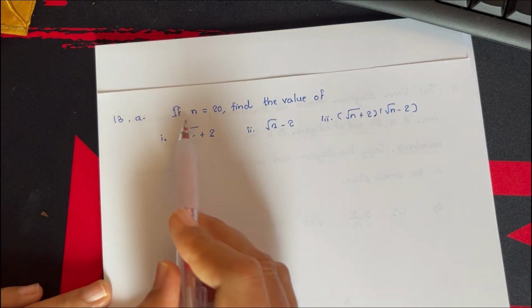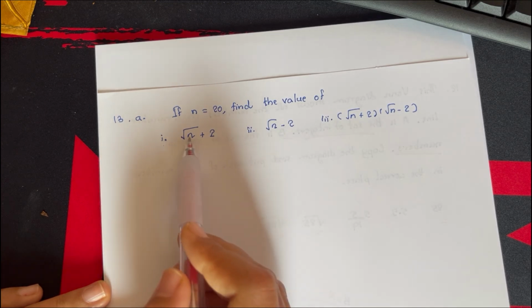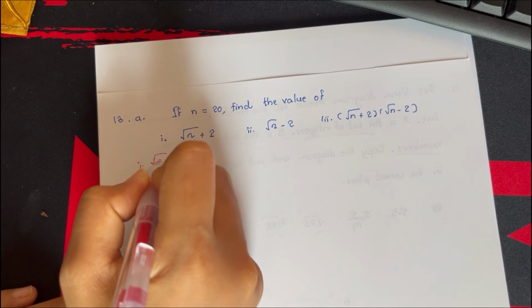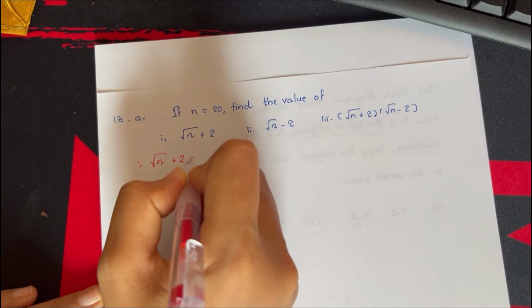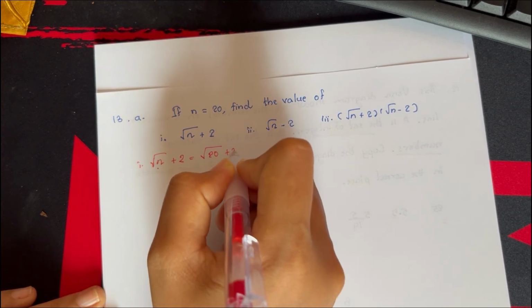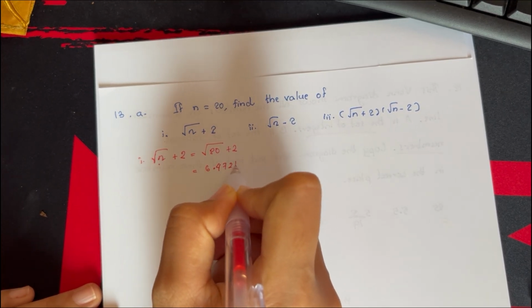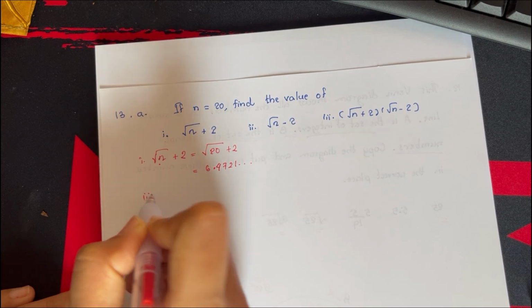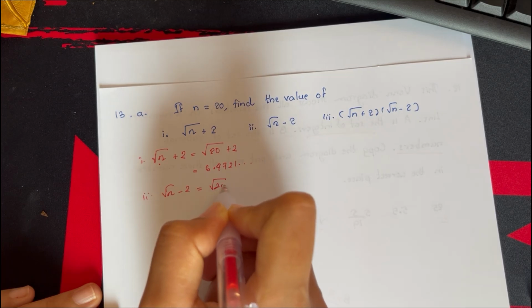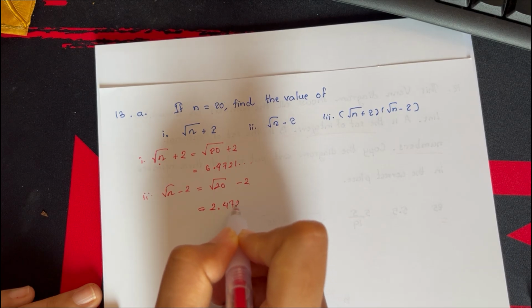Question 13a. If n equal to 20, find the value of 1, root n plus 2. So number 1, root n plus 2, root n is root 20, so plus 2 equal to 6.4721. Number 2, root n minus 2. If n is 20, minus 2, that equal to 2.4721.